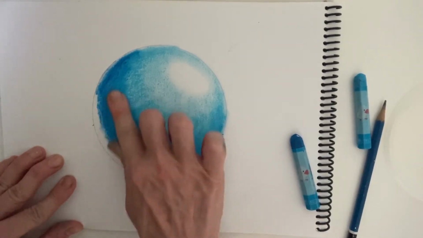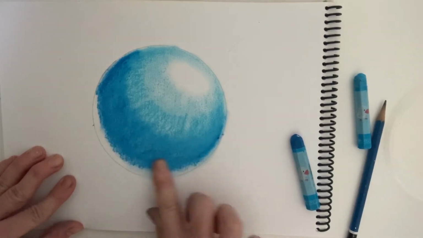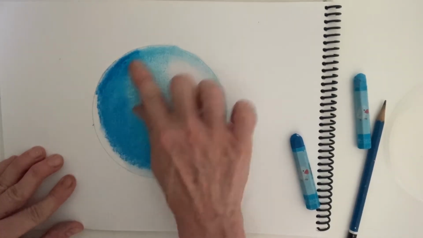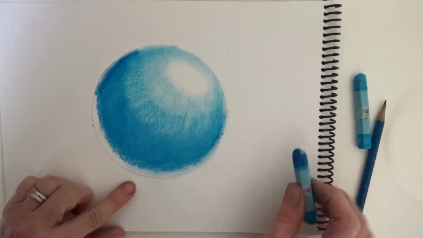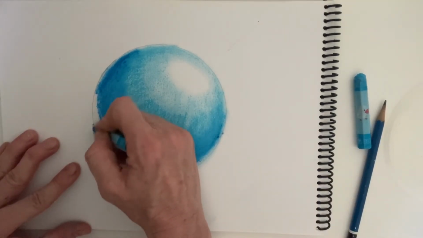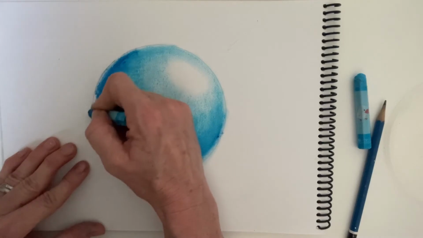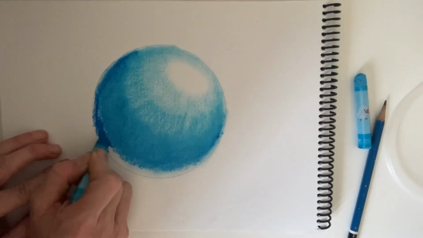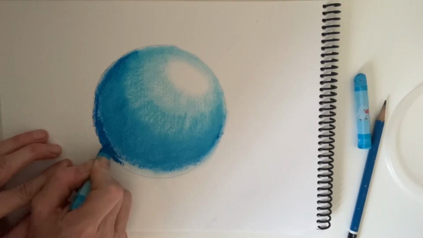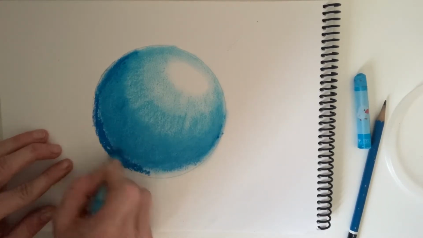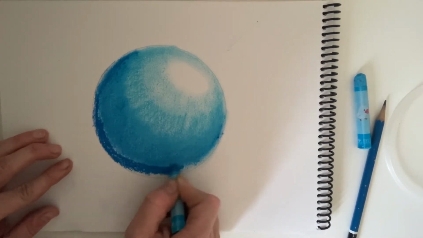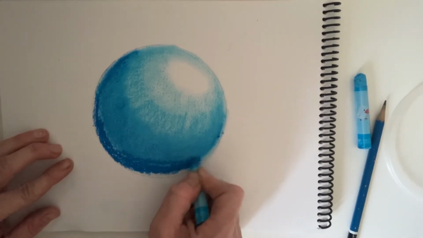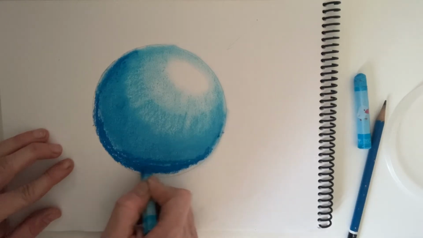Now, almost to the edge of my circle, I'm just going to go back in with my blue. Watch the angle of your marks this time, because you don't want to go over the edge of your circle. So just adjust the angle slightly, and you're pressing on a little bit harder. So you've got a darker blue right at the edge.